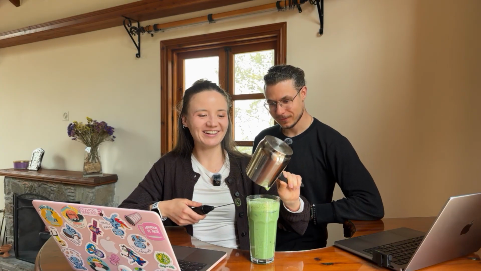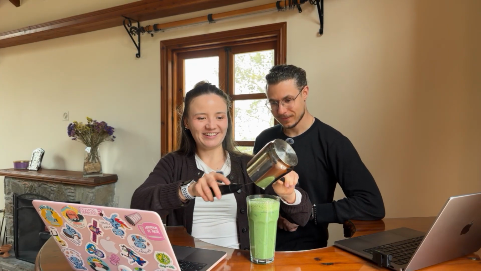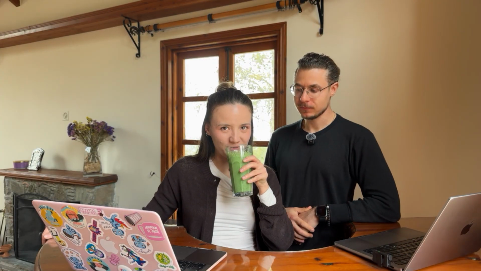But it didn't layer. But let's try. Oh, it's nice. It's not very sweet today. Very matcha-y. I think I put too much matcha and too little coconut water.